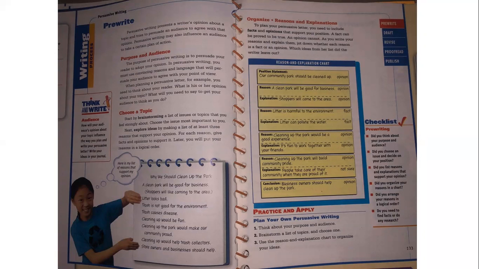All right, so the purpose of persuasive writing is to convince or persuade our reader to adopt our opinion. We must use convincing reasons and language that will persuade our audience to agree with our point of view. Okay, when we're planning a persuasive letter, you must think about your reader. What is his or her opinion about your topic? And what will you need to say to get your audience to think what you do?